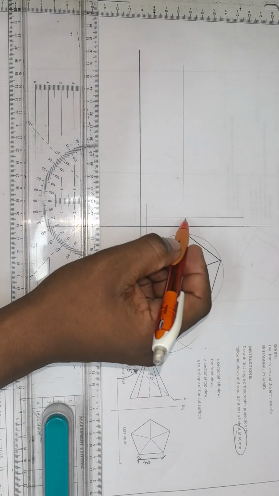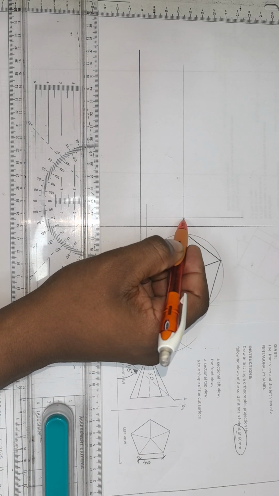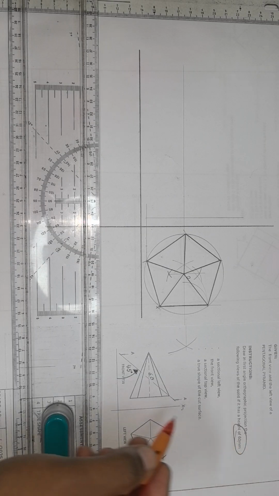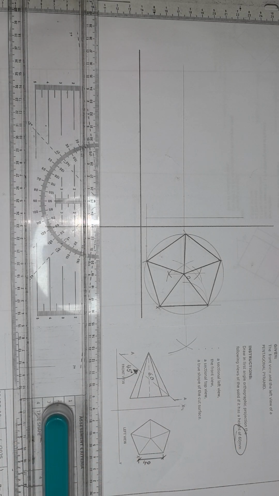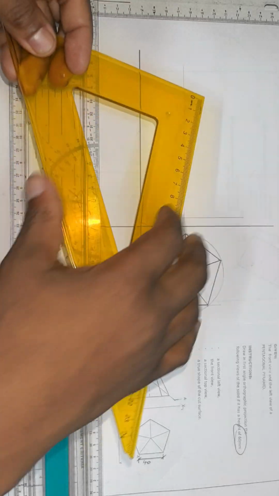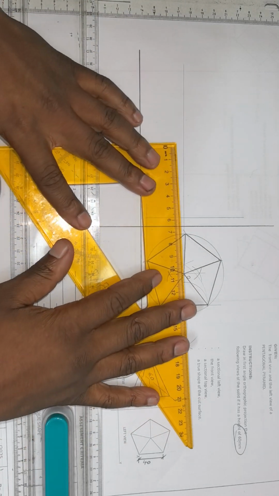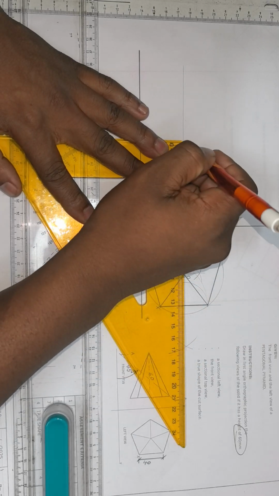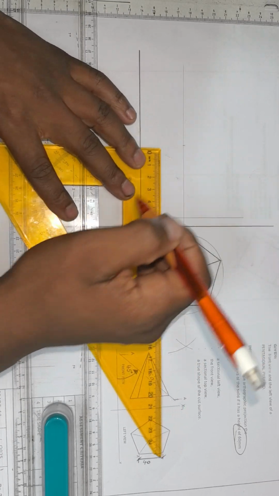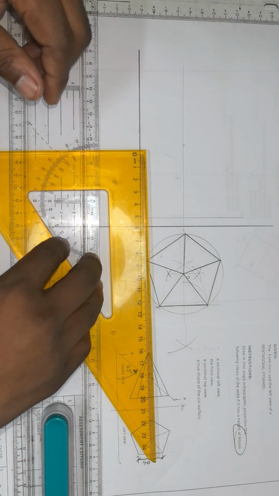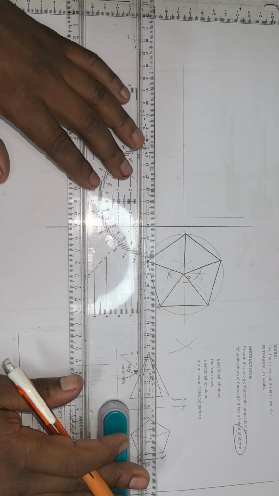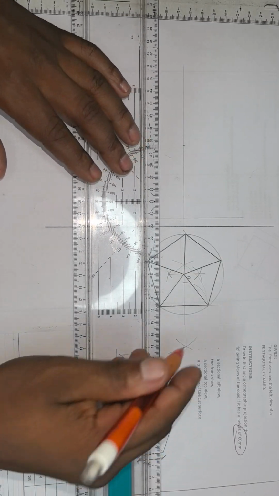Then from this line, you're going to measure your height, which is given there at 60 millimeters. Measure 60, that's going to be your apex. Now that we have the apex, we can project all the corners there.